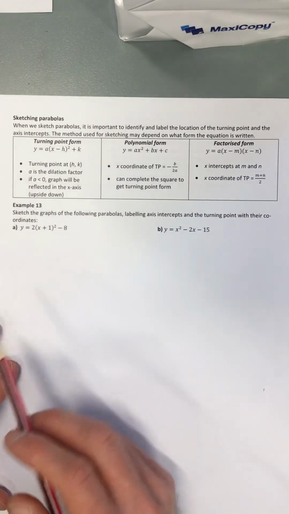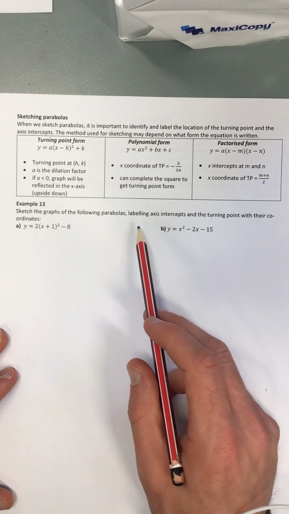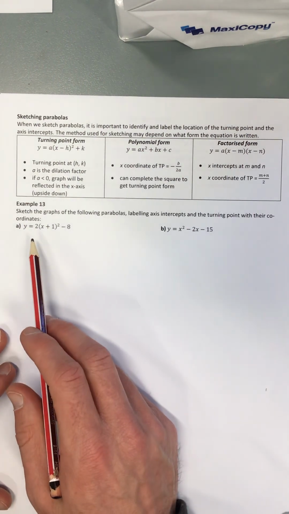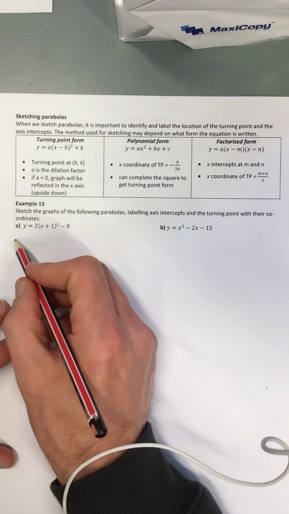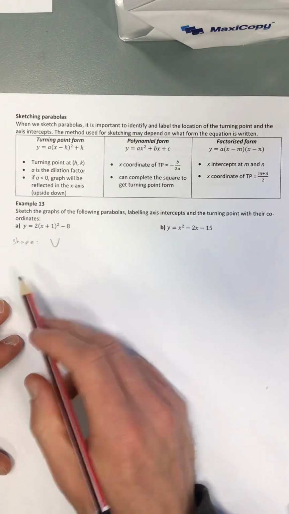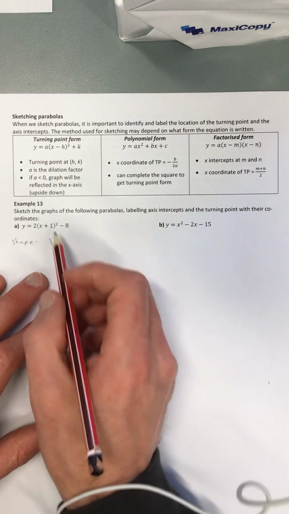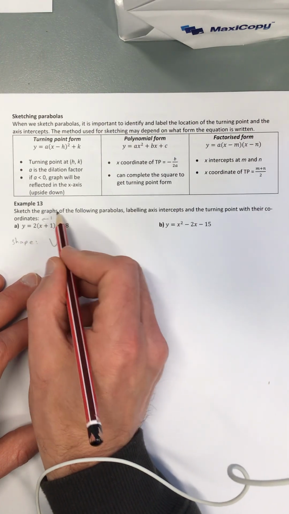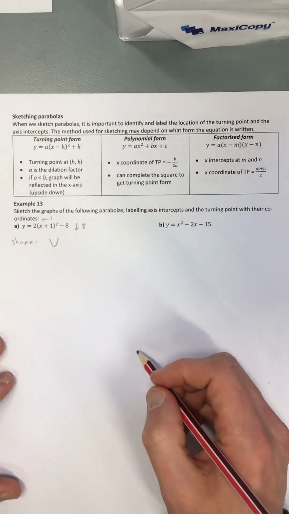So let's give it a go with some examples. In example 13, we've got to sketch the graphs of the following parabolas, labelling axis intercepts and the turning point with their coordinates. So example 13a is in turning point form. We've got a positive parabola, so it's often useful to identify the shape, whatever graph you're doing. This is a shape of a positive parabola, so we're going to look at something that looks like that. X plus 1 inside brackets is going to give us a translation of 1 unit to the left, and the minus 8 at the end is going to give us a translation of 8 units down.